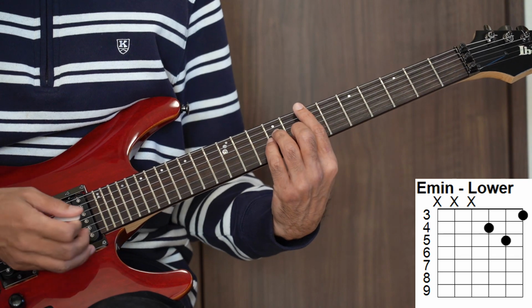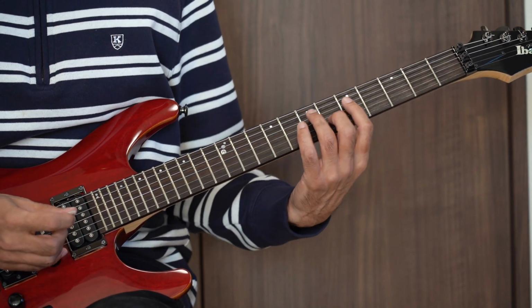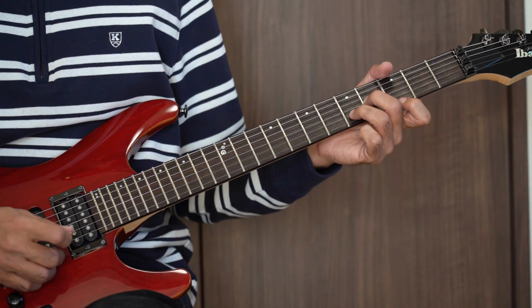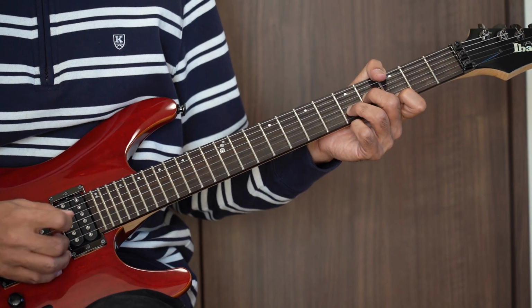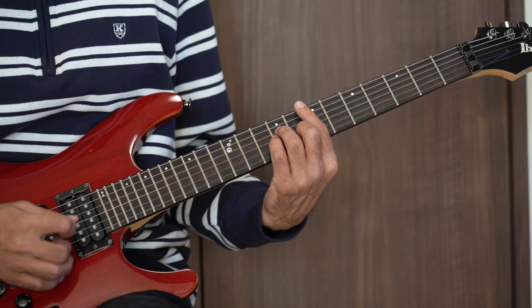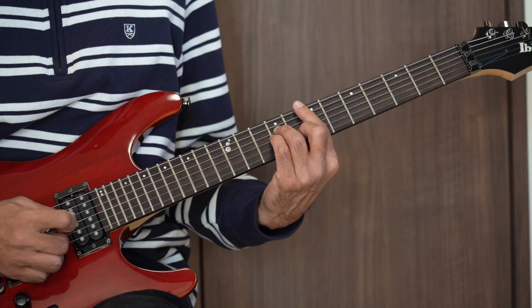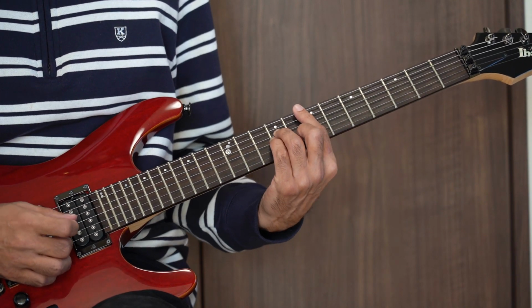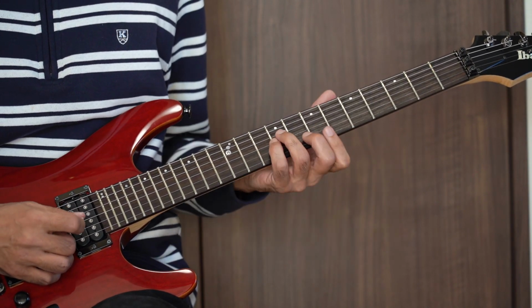So it's E minor, F sharp major, A major, and E minor, but just play first 3 strings. So just play first 3 strings and we start with the Antara, and I'm going to go slowly.